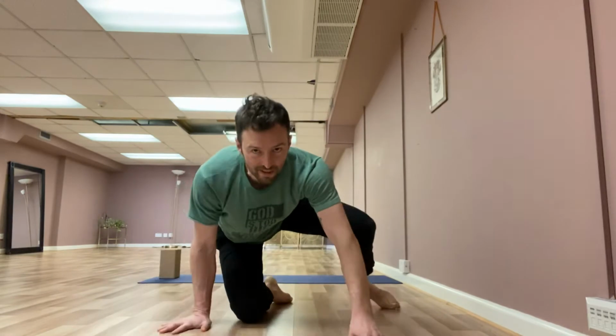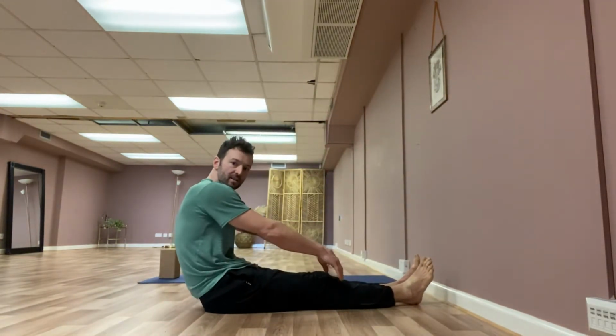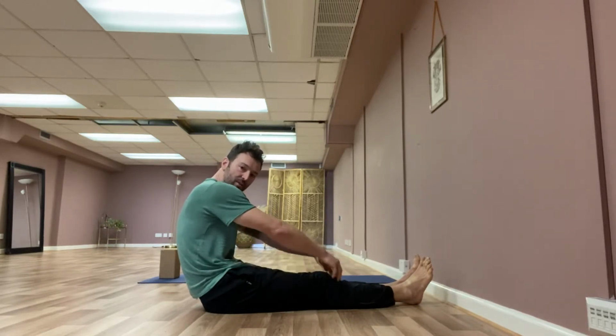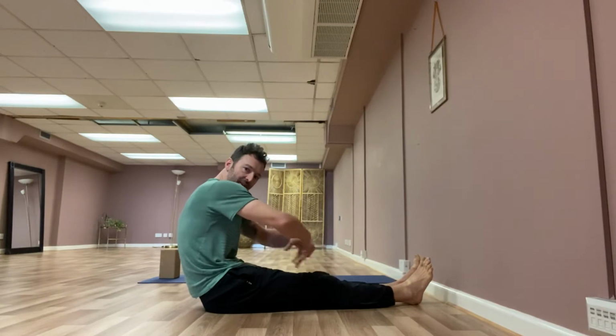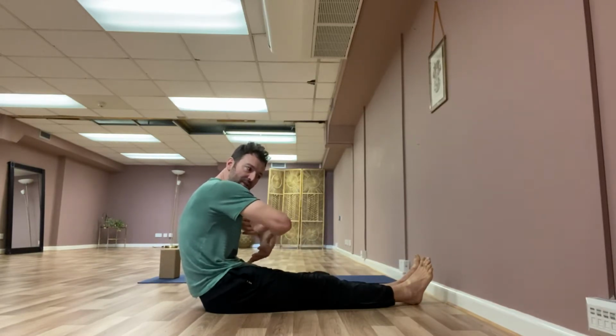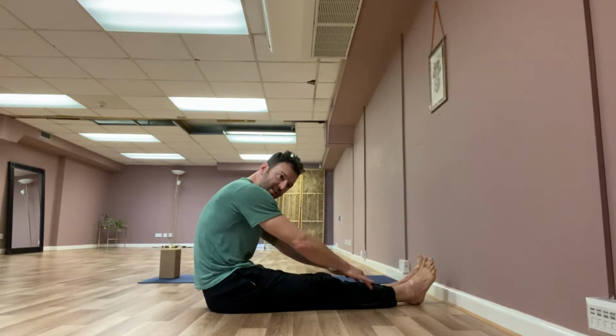You may see this as a student or as a teacher, stuck in this position where the pelvis is stuck in posterior pelvic tilt, and therefore I can't actually change the hip flexion angle here. So I'm sort of just moving my chest down towards the legs.